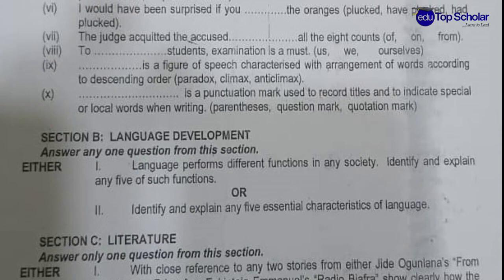So the correct answer is we, not to us. To we students, examination is a must. So number 9 now. Thank you. Your answers are correct.